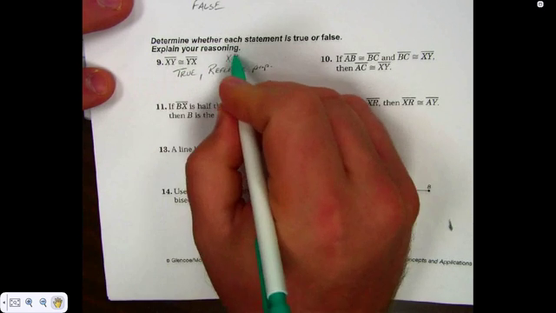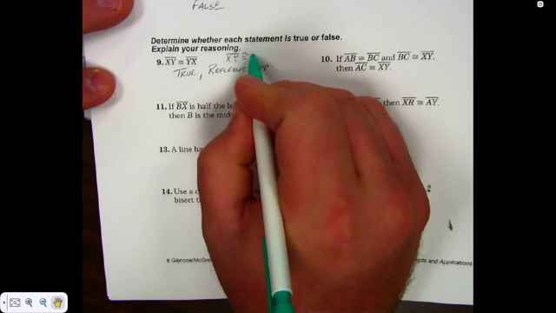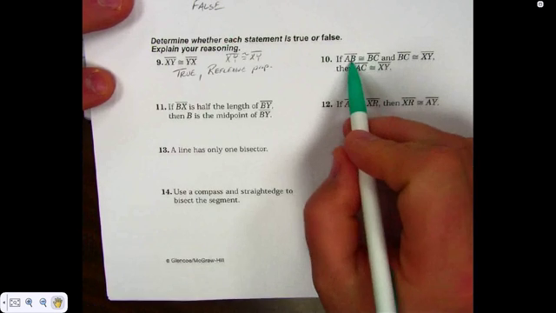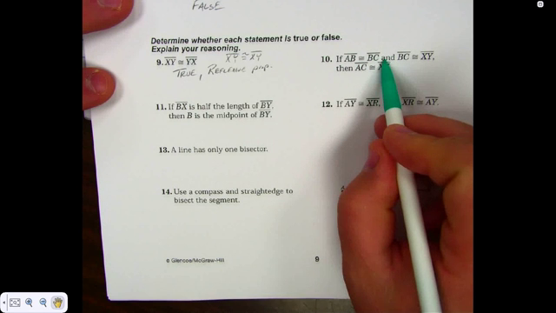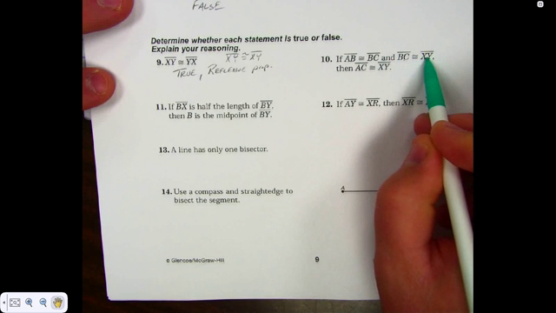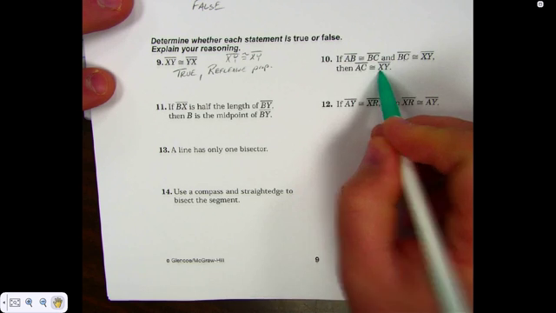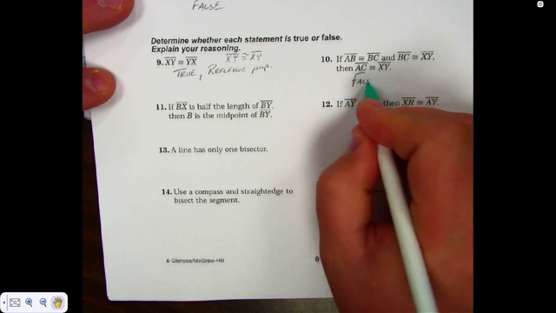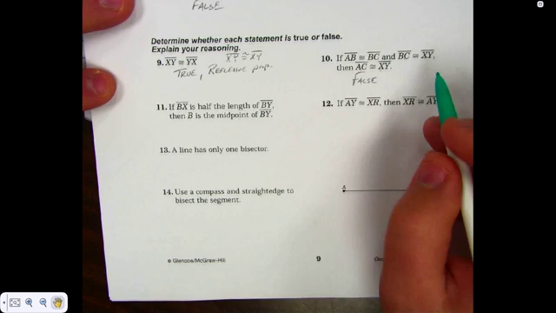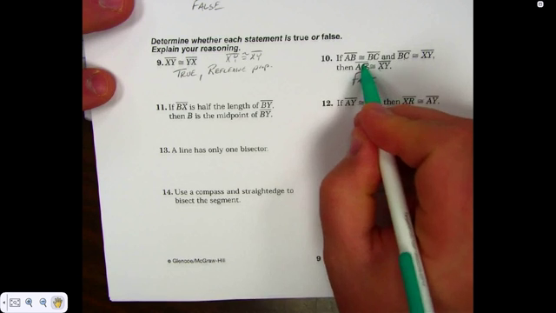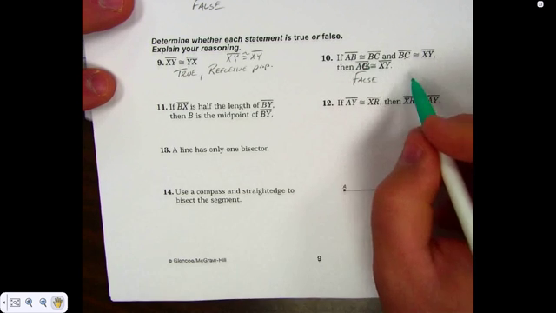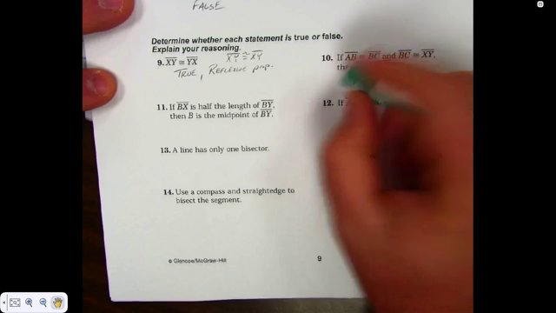Because you could rewrite this as, it's not symmetric because they didn't do the order. Now, AB is congruent to BC, BC is congruent to XY. Does AC have anything to do with that? No, so this is false. How would it have been right if this was AB? Because then that would have been transitive. But it was AC, so it was wrong.